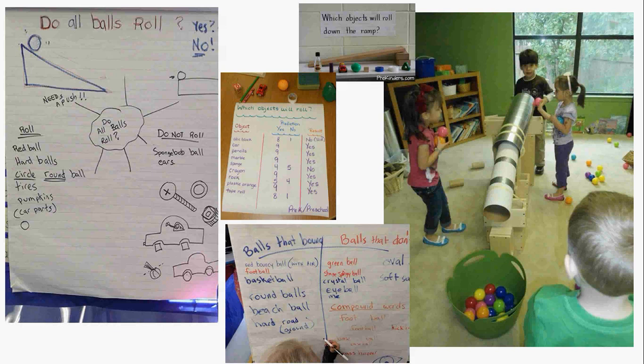You're using positional words: up, down, behind, over, under. So these are actually academics, right, at this point. And you're either writing down children's observations, or children can tally their observations.